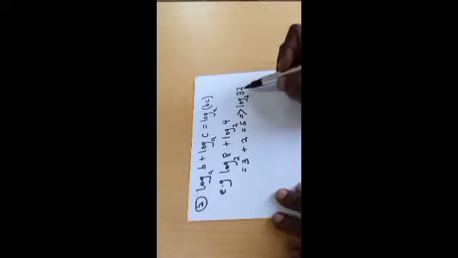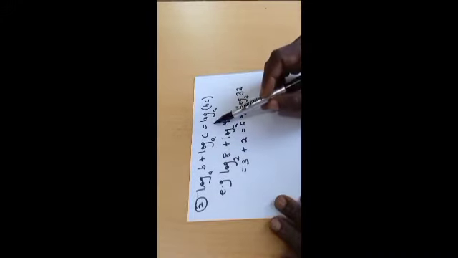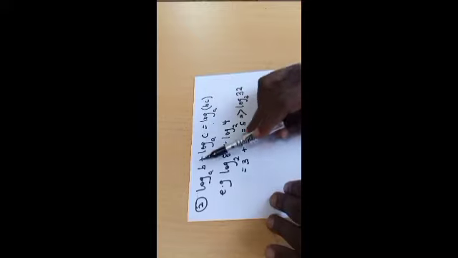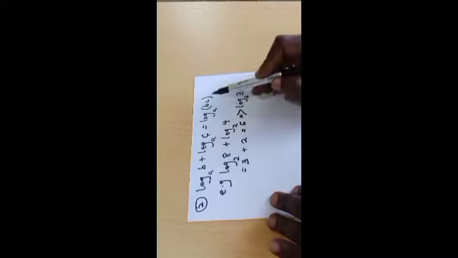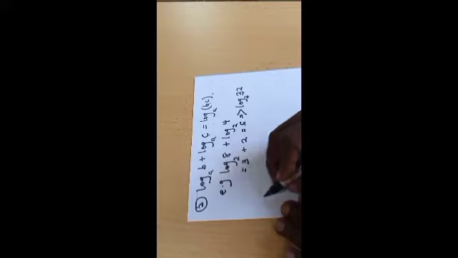So what it means is that when you are adding in log, then you have to multiply the numbers that you have. The b over here must multiply the c to give you bc. Okay, but how do we prove this? So, proof.